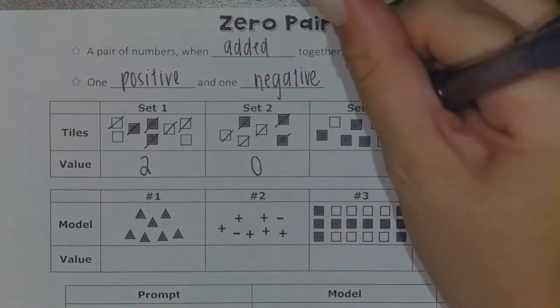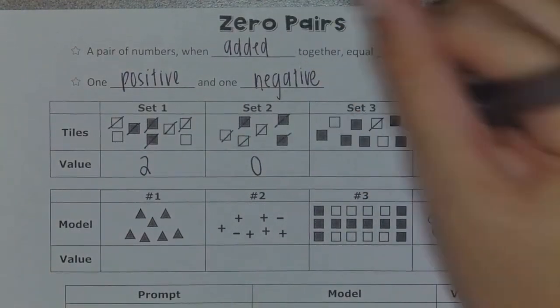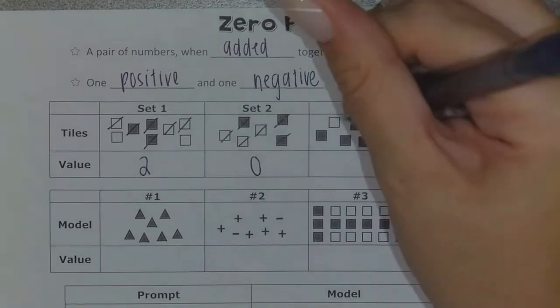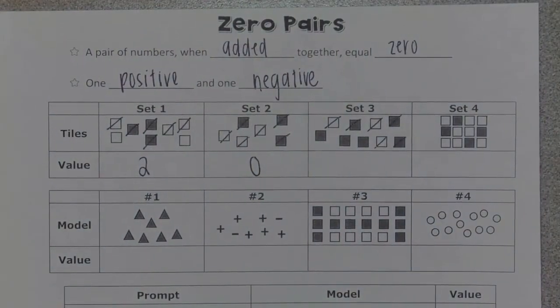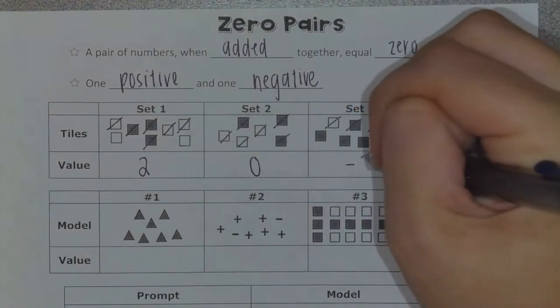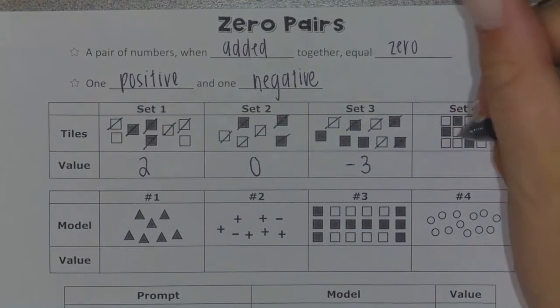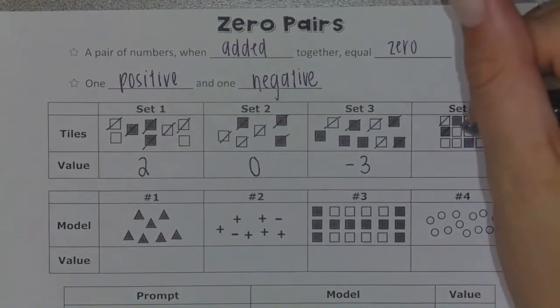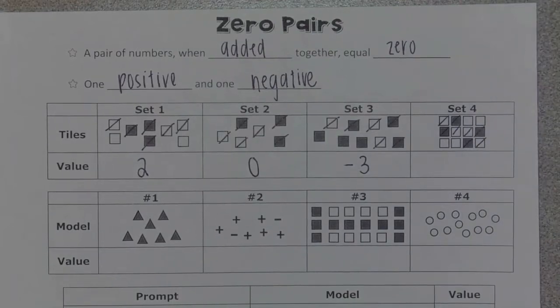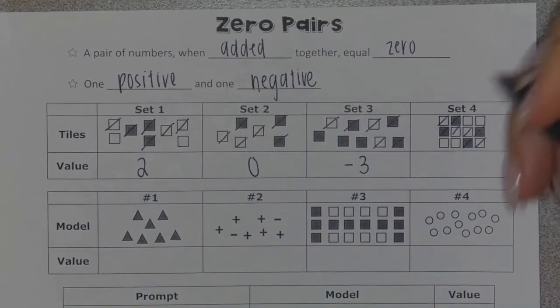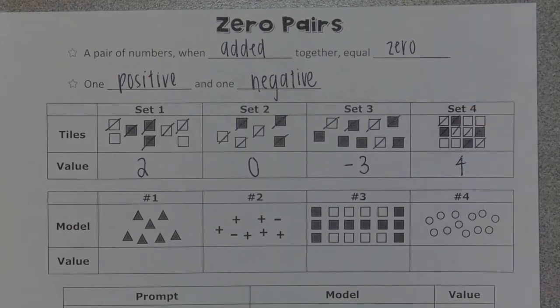Set 3, I'm going to do the same thing, cross off all my zero pairs. So there's one set, another set, and a last set. I made 3 sets of zero pairs, and I have 1, 2, 3 shaded tiles left for a value of -3. Set 4, I'm going to cross off all my zero pairs. This time I had 4 sets of zero pairs, and I have 4 unshaded tiles left for a value of positive 4.